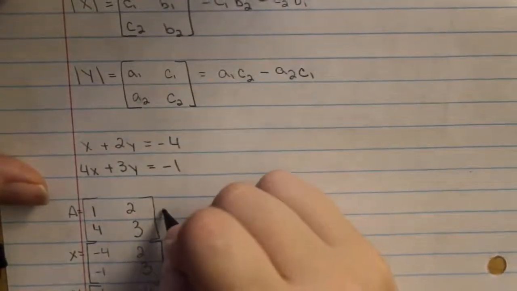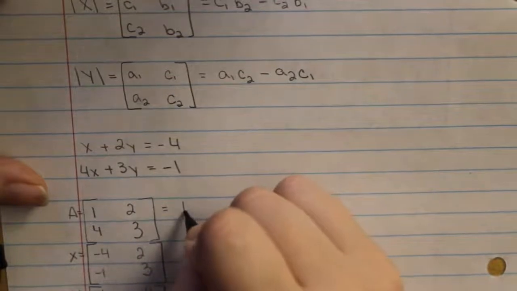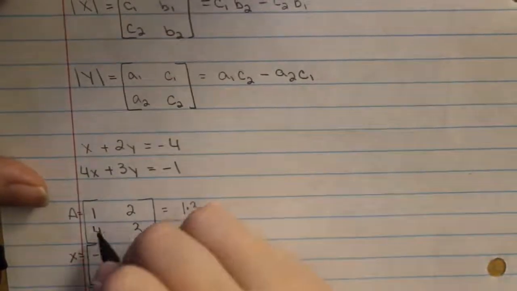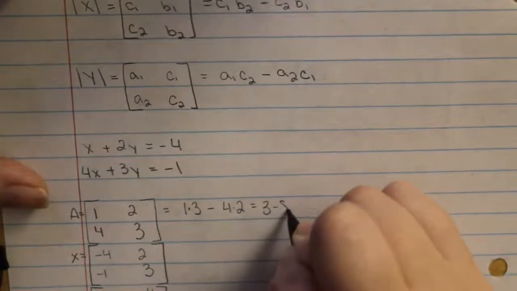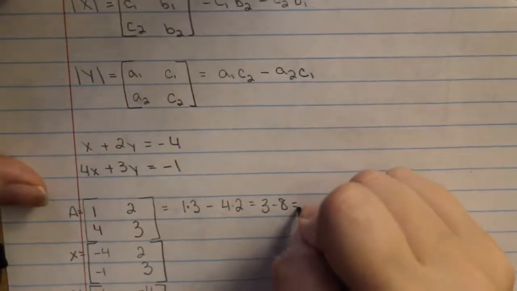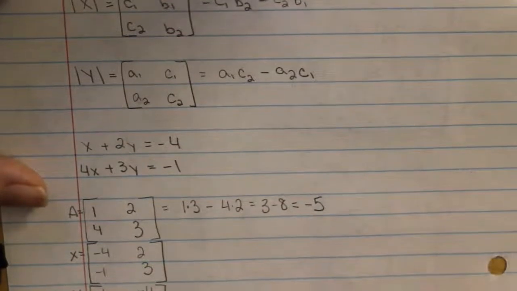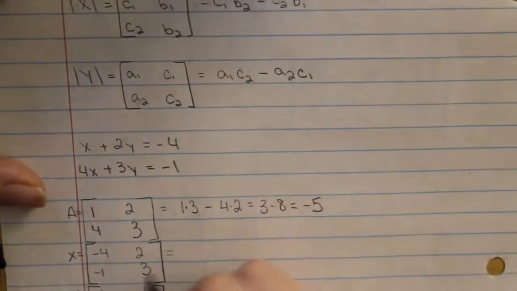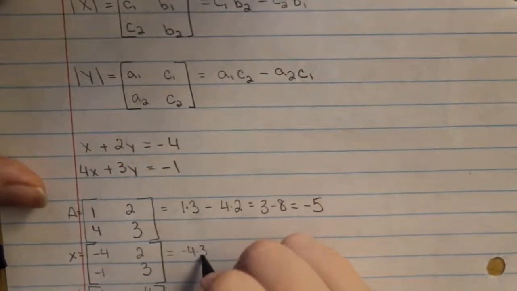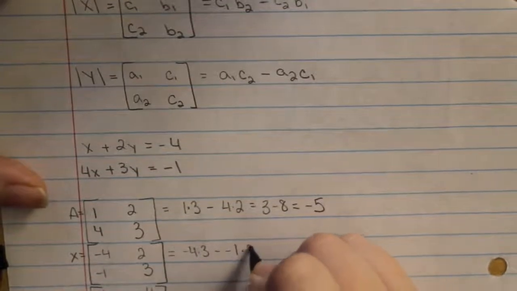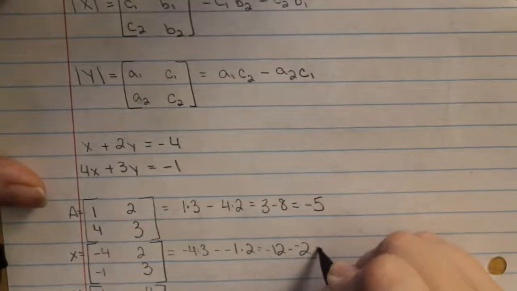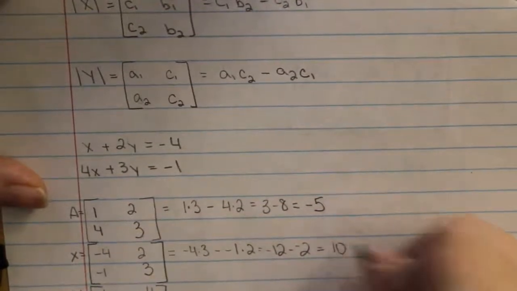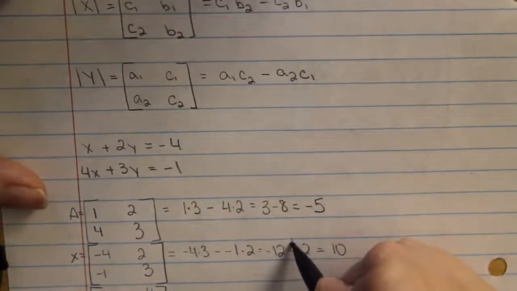So the determinant of A is going to be 1 times 3 minus 4 times 2, which is 3 minus 8, which makes my determinant -5. Okay. Determinant of X is -4 times 3 minus -1 times 2, -12 minus -2, which gives me a -10 because this changes to plus here.